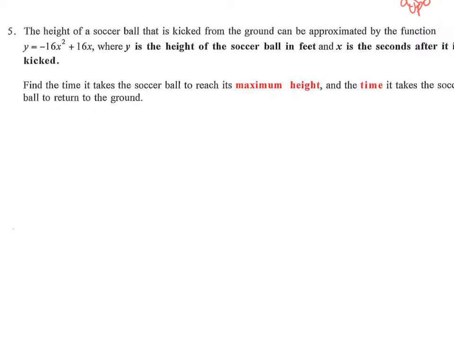and it gives me the formula. It doesn't even ask me to come up with the formula. It says the height of a soccer ball that is kicked from the ground can be approximated by the function blah blah blah, where y is the height in feet and x is the number of seconds.